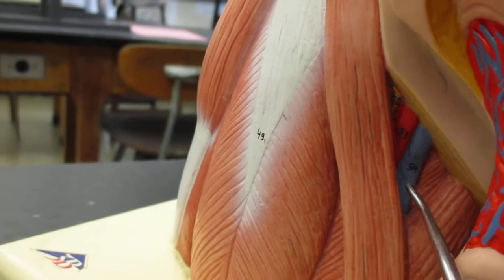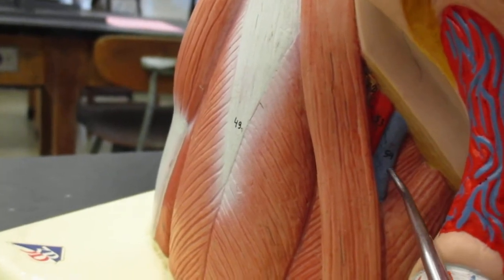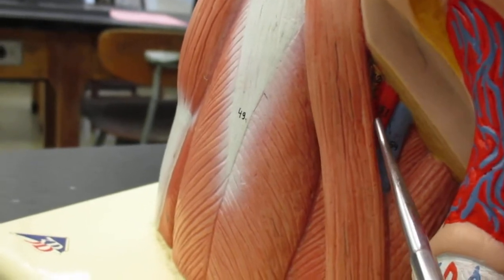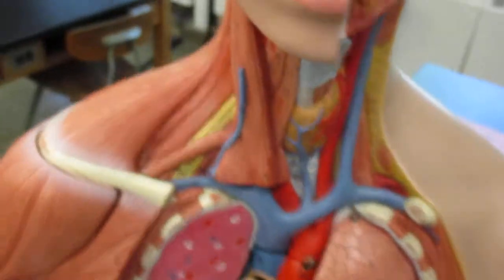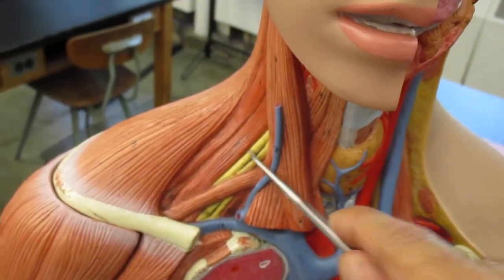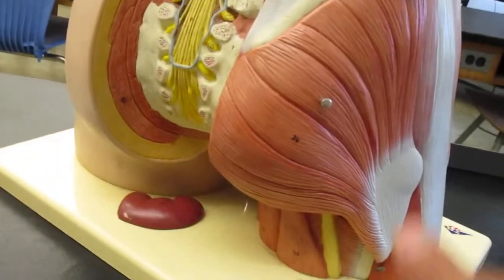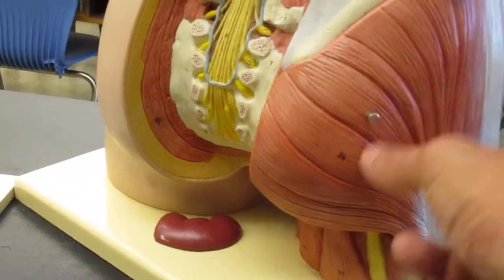So when you go from medial to lateral, it spells vein. Vein, artery, nerve. And then right here, you can see the brachial plexus. And then right over here, remove the gluteus maximus muscle.